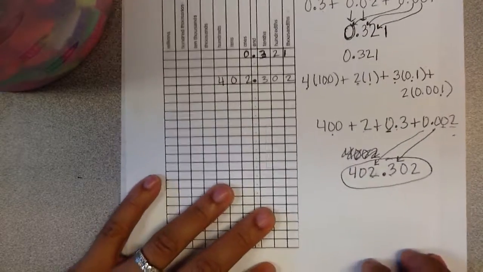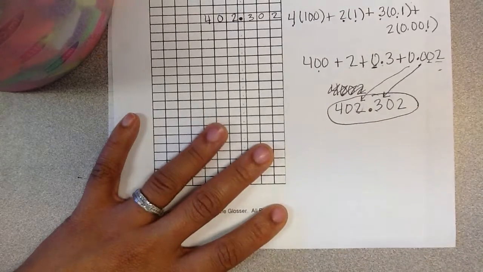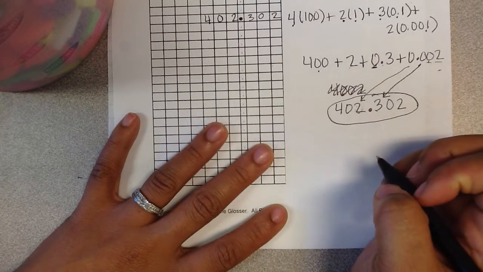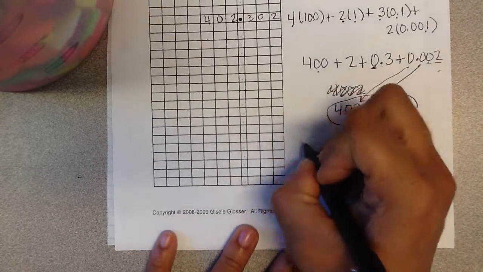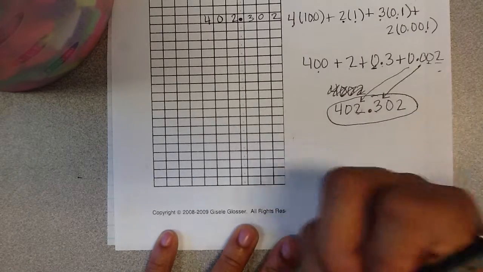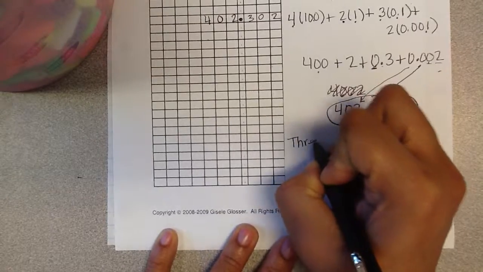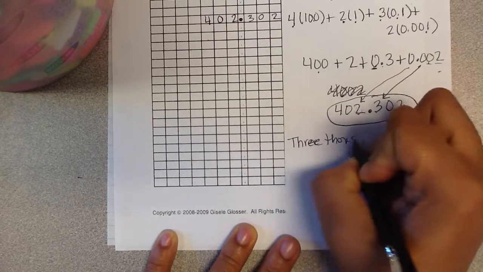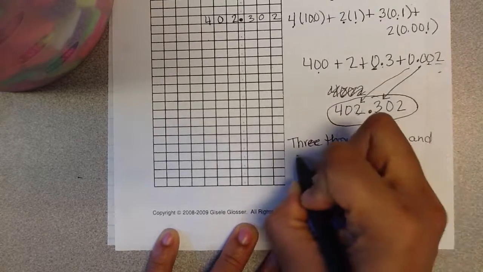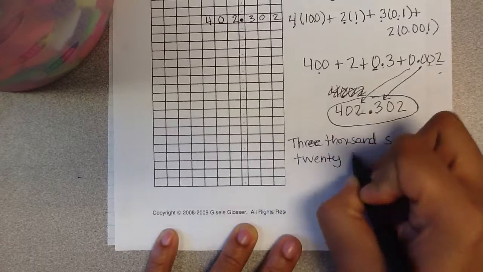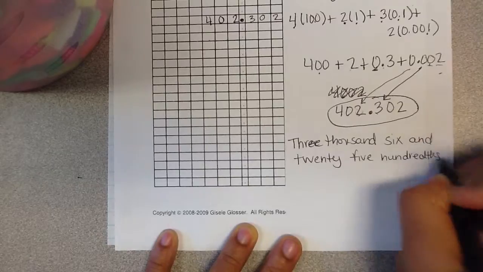Now I want you to try 2 different examples and see if you can solve them. One of them I'm going to write in word form, and one of them I'm going to write in expanded form. Or, excuse me, I'll do the word form example, and you just solve the expanded form one. So if I write 3,006 and 25 hundredths, I've got to figure out what that means or how to write that.